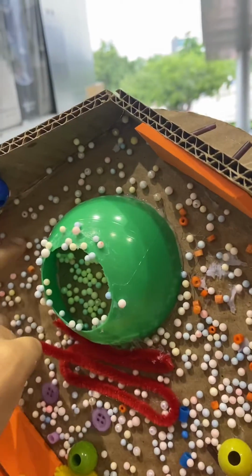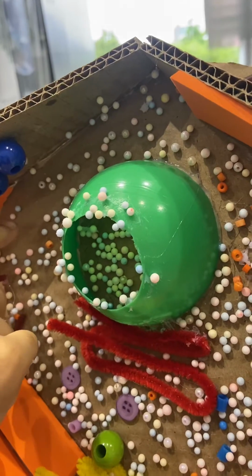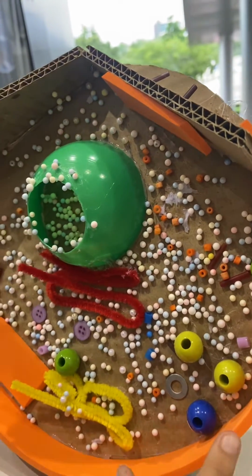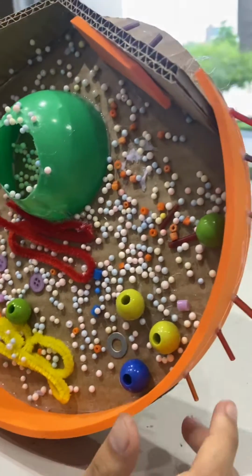This part right here, which does not have this, is called the chloroplast, and this outside is the cell membrane, and this thing right here is the cell receptor.